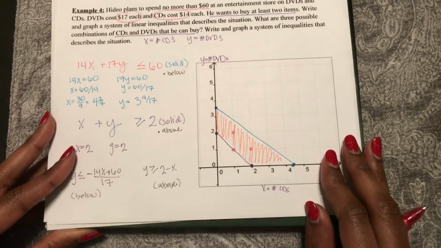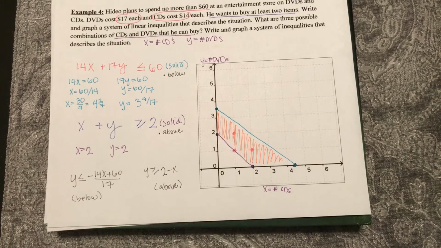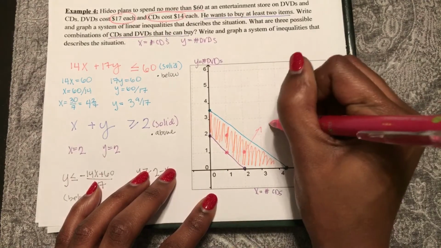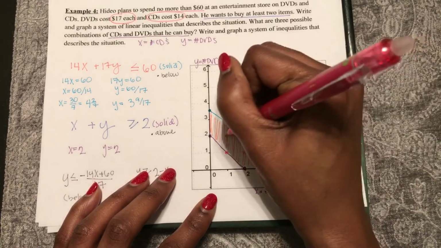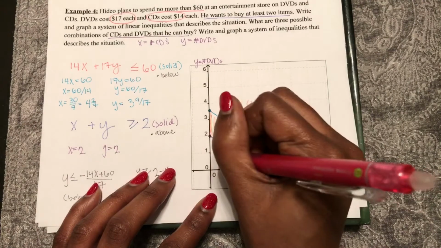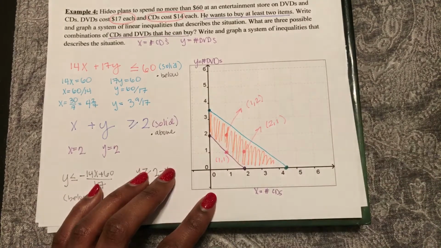So let's see. I'm going to write these combinations. So this point here is the point 2, 1. This point here is the point 1, 2. And this point here is 1, 1.